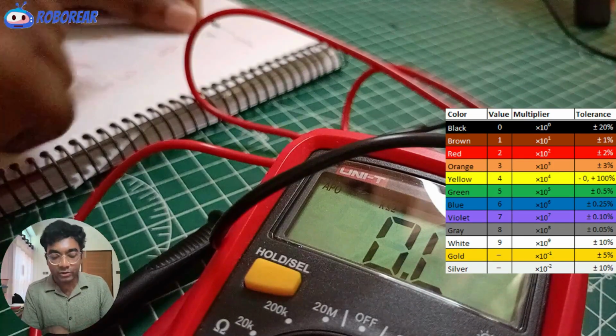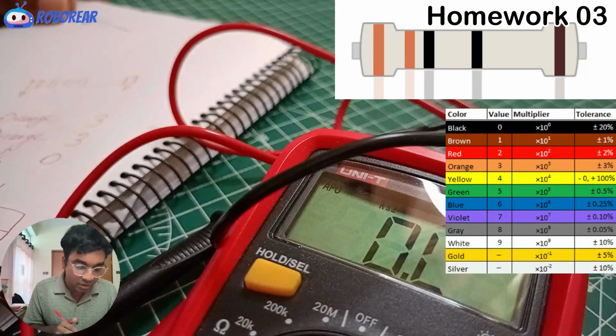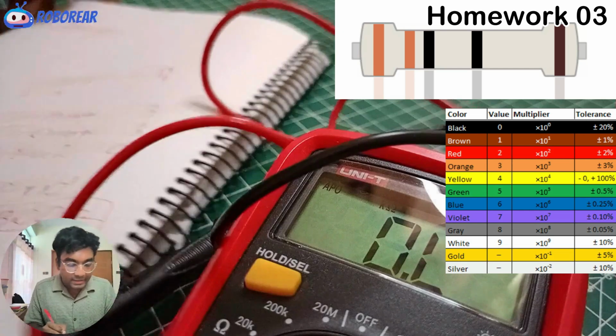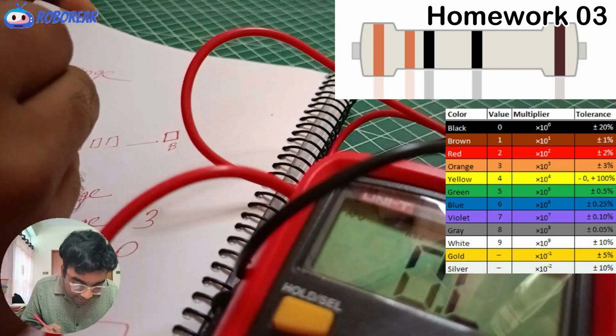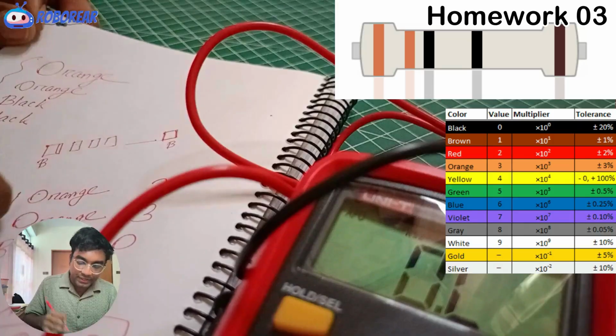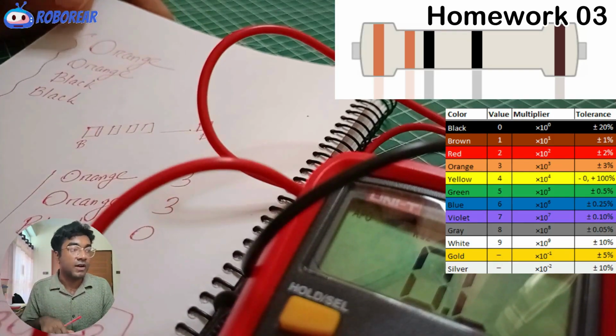And this one is your homework, so I will help you with the colors. Obviously the tolerance is the brown band, the first band is orange, the second one is also orange, the third band is black, and the fourth one is also black. So try to figure this out, and I will help you in the comment section if you're wrong or right. I think you have gained some insights about how to use the color coding of the 4-band and 5-band resistors.